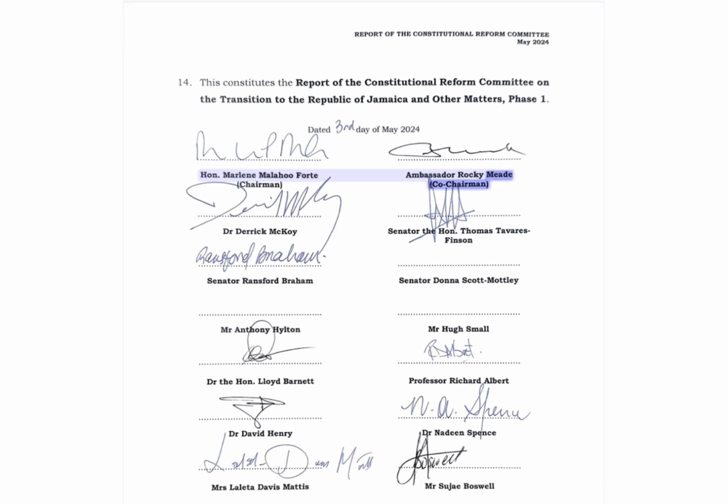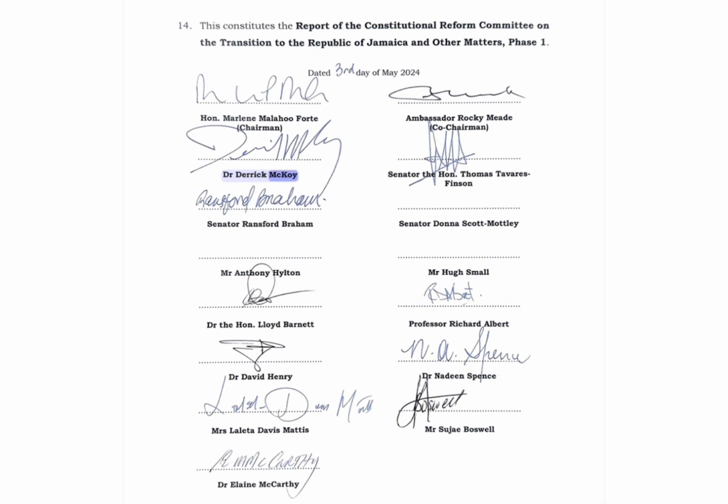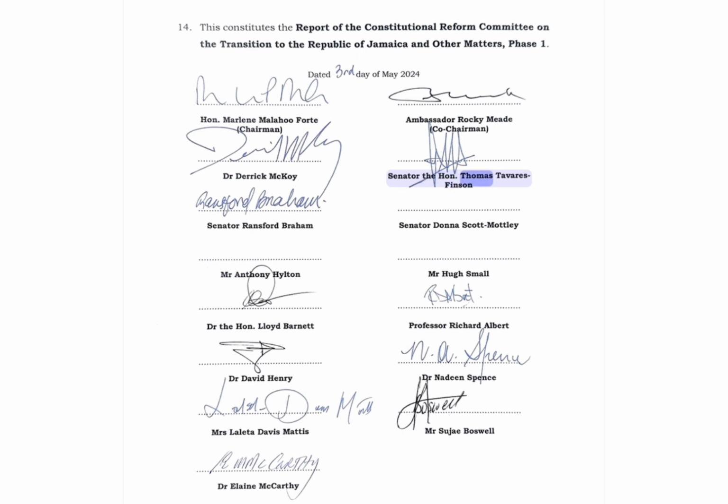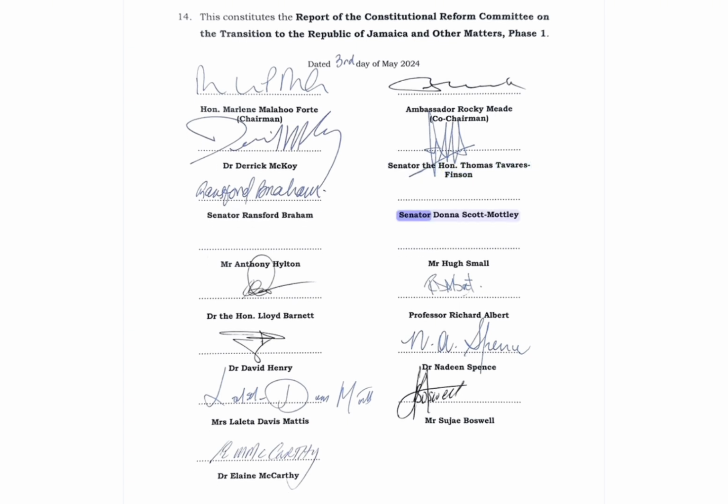Honorable Marlene Malahoo Forte, Ambassador Rocky Meade, Co-Chairman. Dr. Derek McCoy. Senator Ransford Braham. Senator the Honorable Thomas Tavares-Finson. Senator Donna Scott-Mottley. Mr. Anthony Hylton, Mr. Hugh Small. Dr. the Honorable Lloyd Barnett. Dr. David Henry. Professor Richard Albert. Dr. Nadine Spence. Mrs. Loletta Davis-Mattis. Dr. Elaine McCarthy. Page 51 of 52.